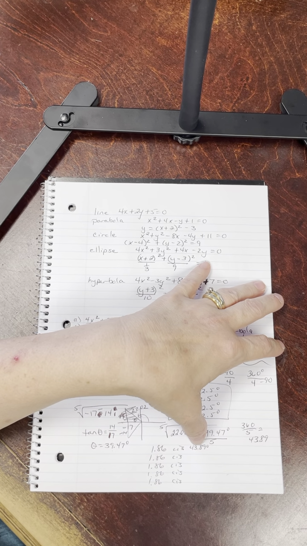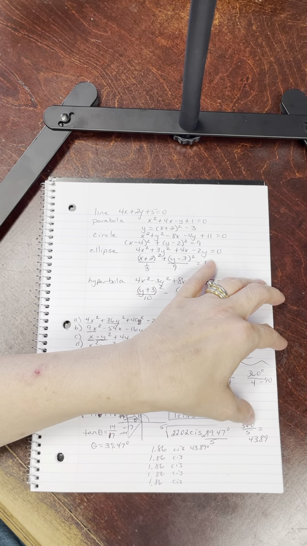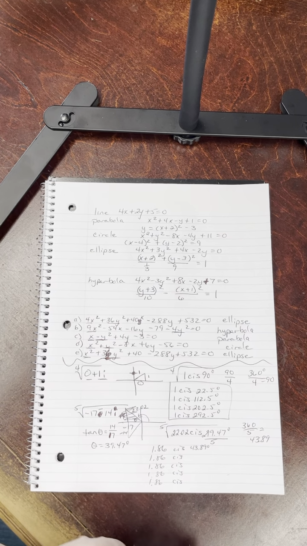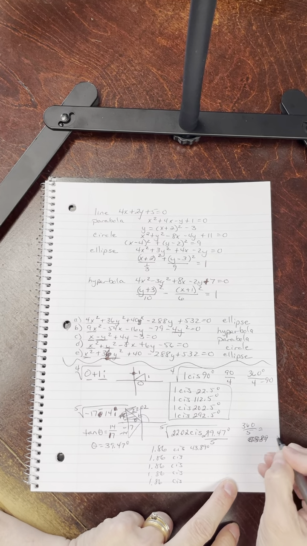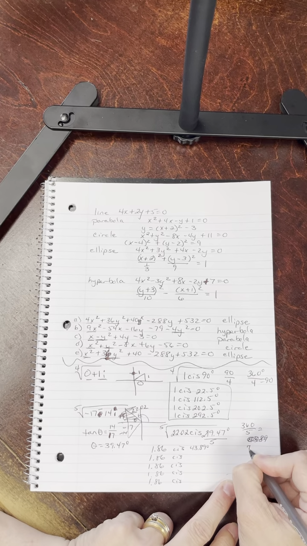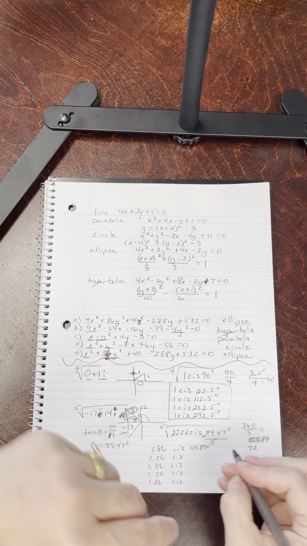Hang on. I don't think so. Oh, it's not 43.89. It can't be. I'm misreading it in my hurry. Did they not tell me the number? Oh, phooey, they didn't. Okay, hang on. I'm adding 72 each time.